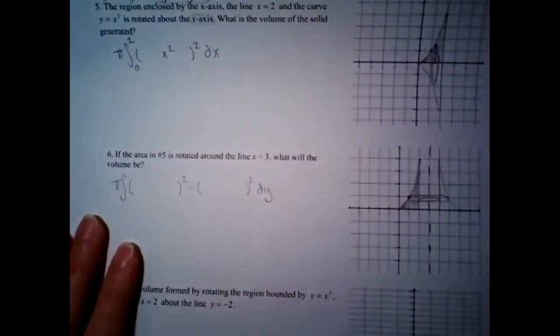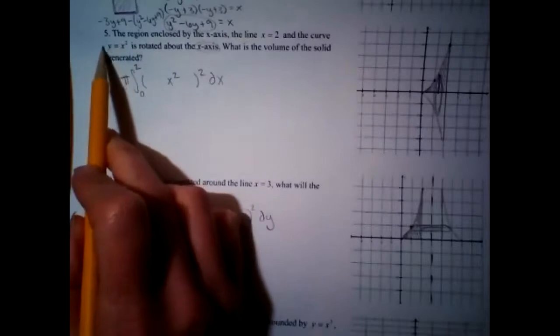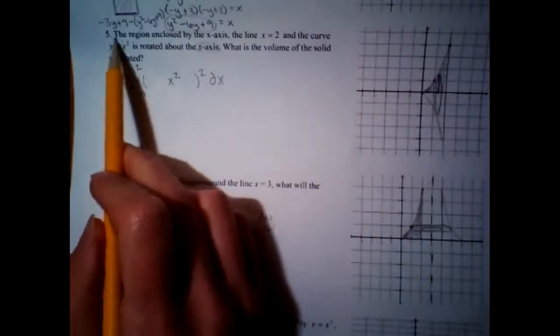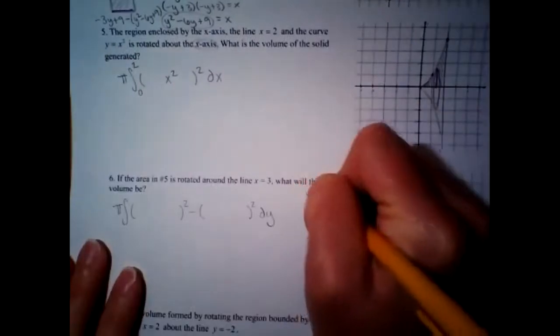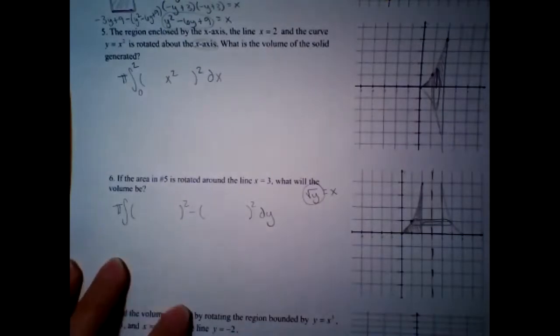And so I'm going to need to take the equation and rearrange it. So the equation was y equals x squared. And I'm going back to number 5, because again, we reused the same problem. So I'm going to square root both sides. You have square root of y equals x. So that's what we're going to be using.